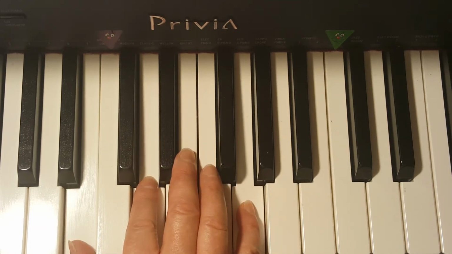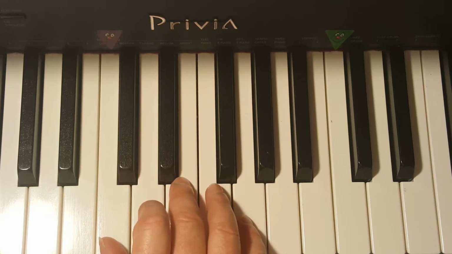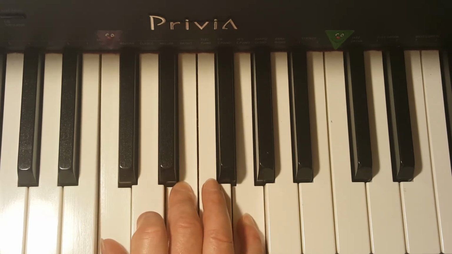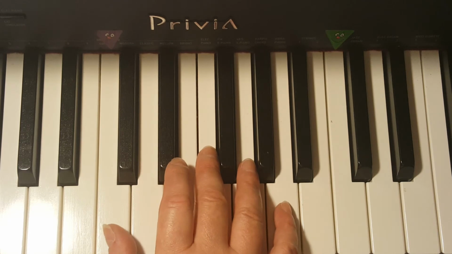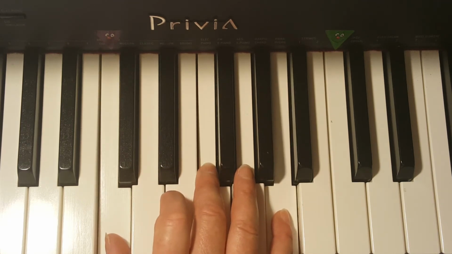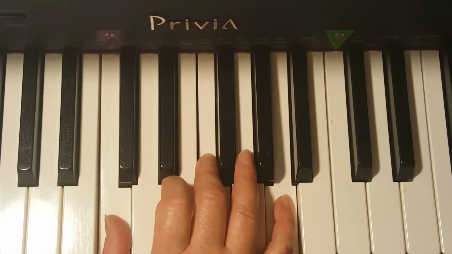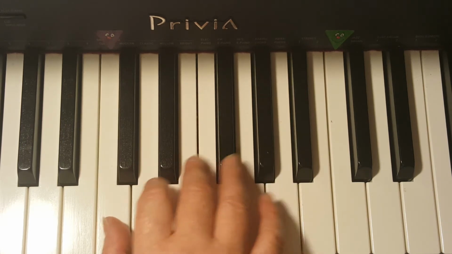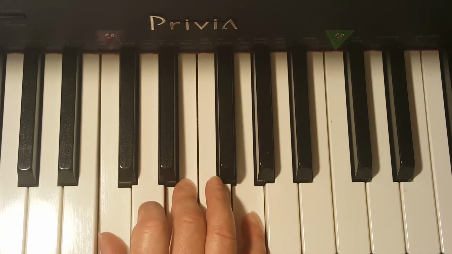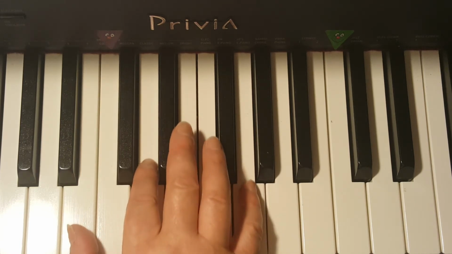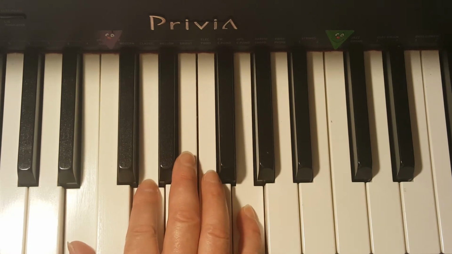G, B, D. So the 3 notes in the C major chord are C, E, G, and because C is the root and it's the lowest sound, it's in root position. The 3 notes of the F chord, the 4 chord, are F, A, C. Since the C, the 5 of the F chord, is in the bass, that means it's second inversion. Back to the C chord in root position. And then the G chord, G, B, D, are the 3 notes in the G chord. But since the B, the third, is in the bass, it's the first inversion.